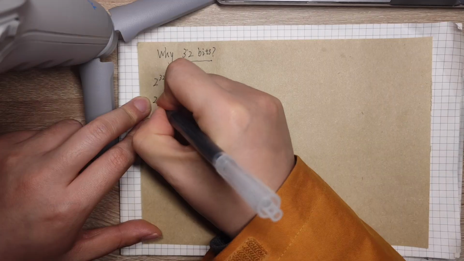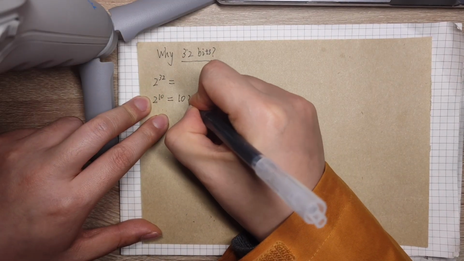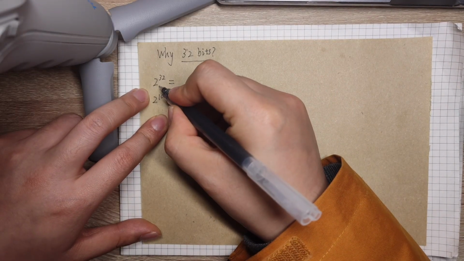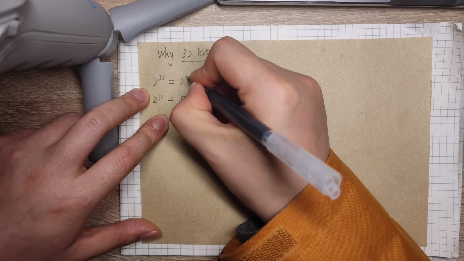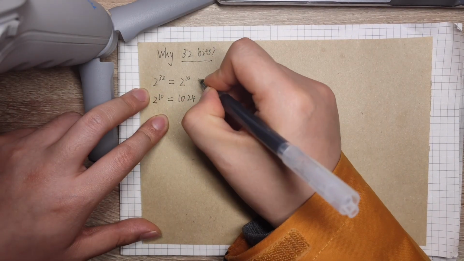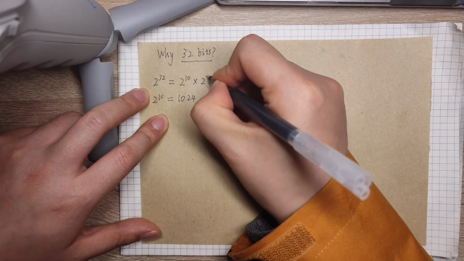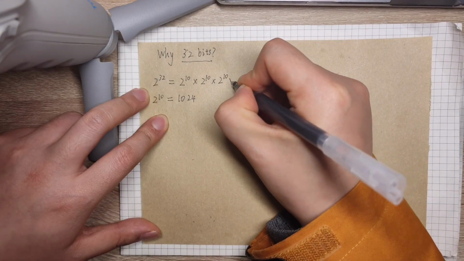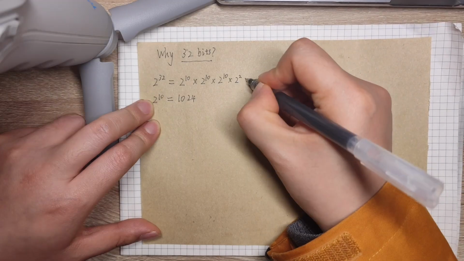As we already know, 2 to the power of 10 equals 1024, and 2 to the power of 32 equals 2 to the power of 10 multiplied by 2 to the power of 10, multiplied by 2 to the power of 10, and then multiplied by 2 to the power of 2.